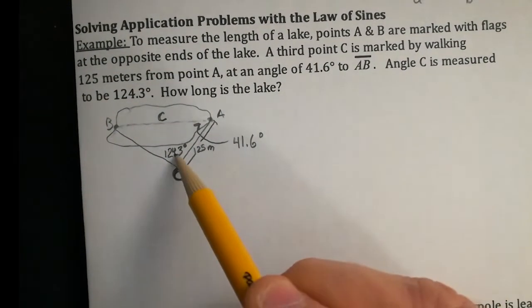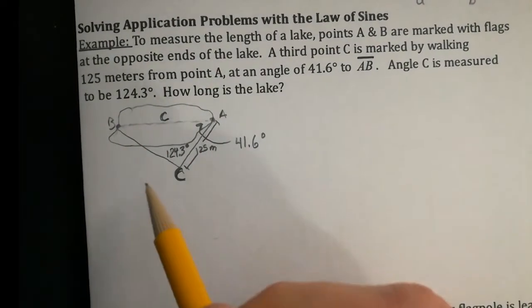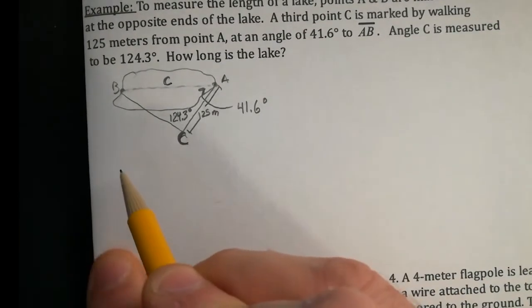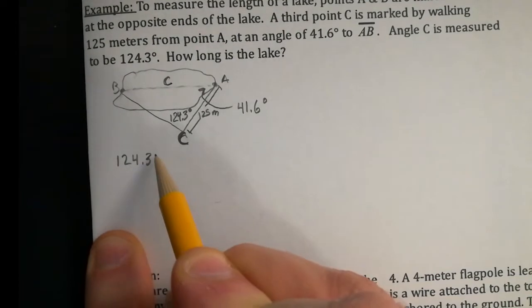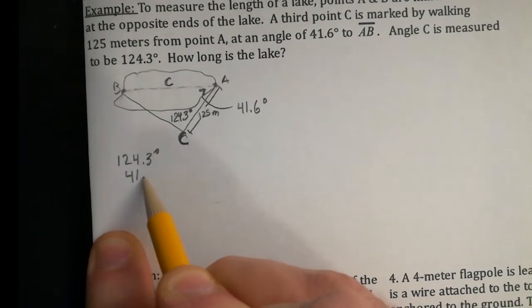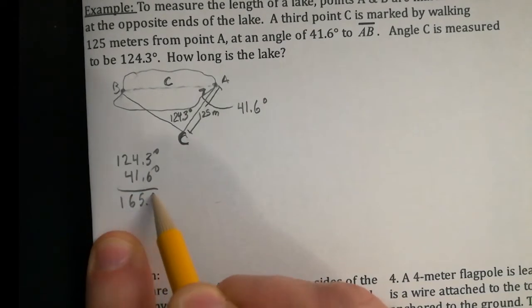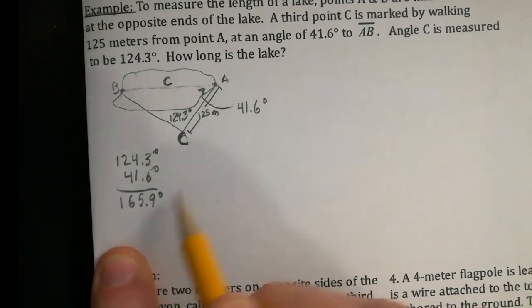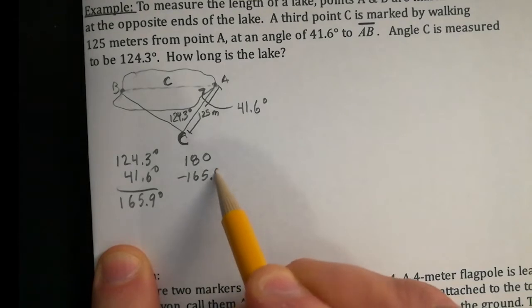However, we do have two angles in the triangle, so we can figure out angle B just by using the triangle sum theorem, which says that all angles in a triangle add up to 180 degrees. So let's do that. We're going to add the 124.3 degrees to the 41.6 degrees, and that comes out to 165.9 degrees. Then we're going to take that away from 180, and that will get us what angle B is.